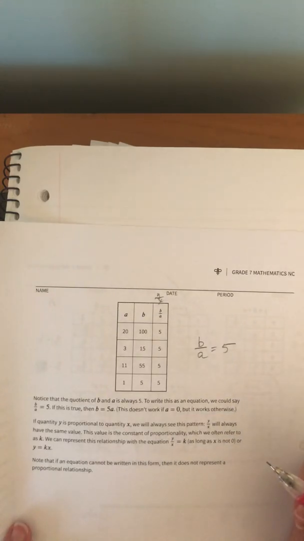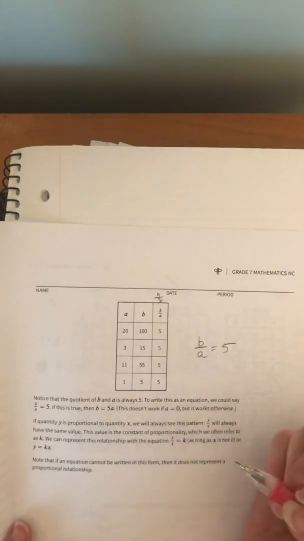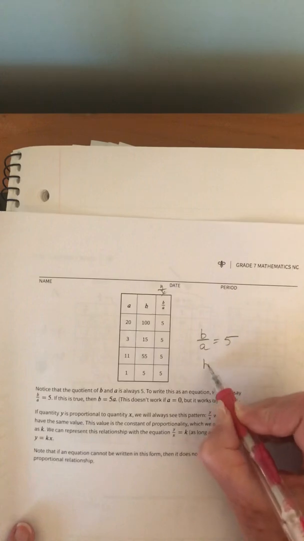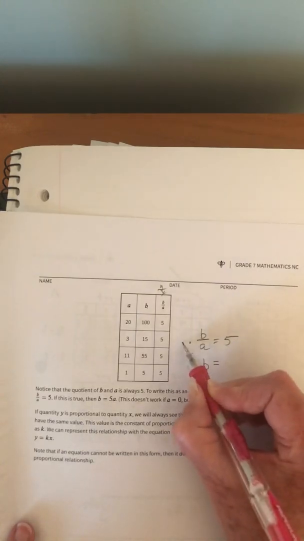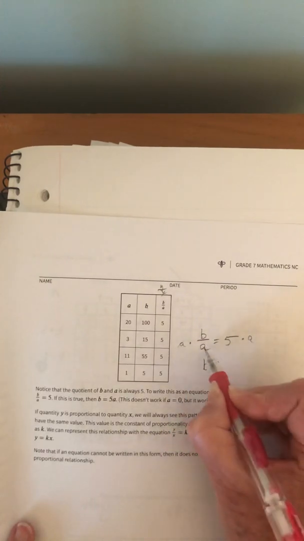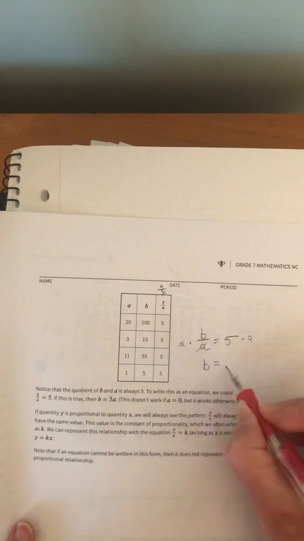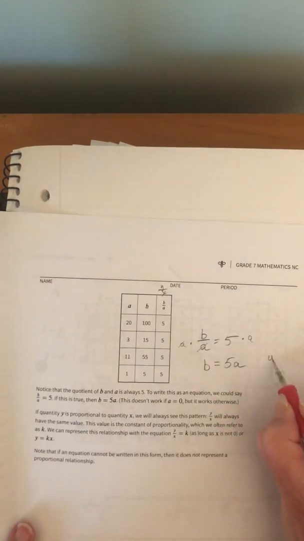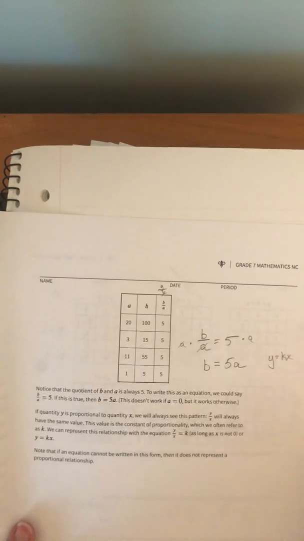Now, can we write this in the form of y equals kx? We sure can. Y is going to be b. B equals, if I multiply both sides by a, look what I get. The a's cancel here. That leaves me with b equals 5a. Isn't that in the form of y equals kx?